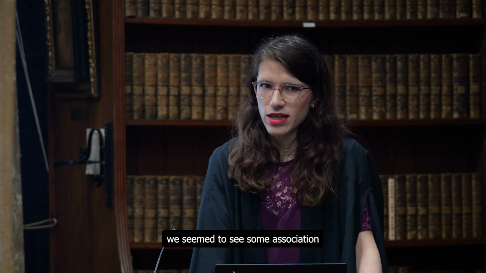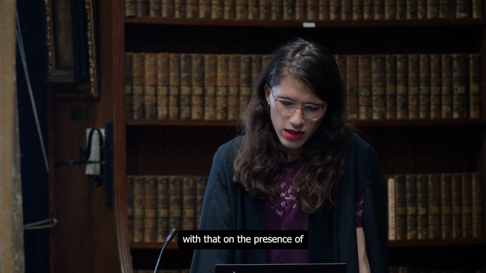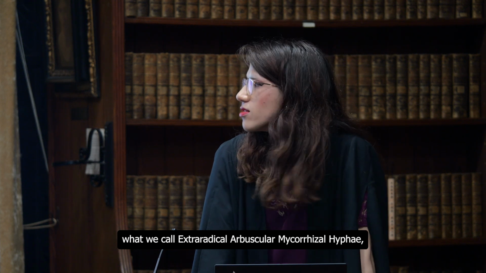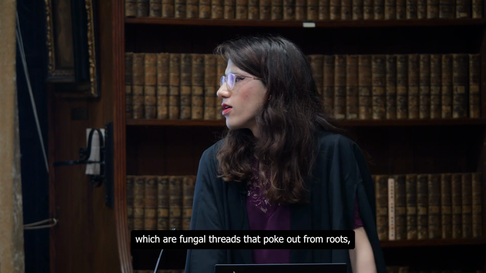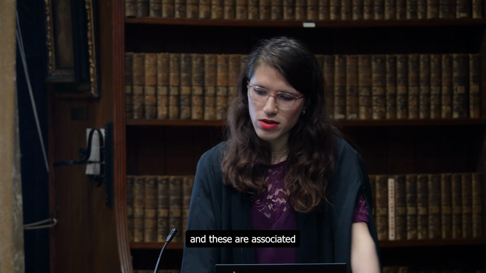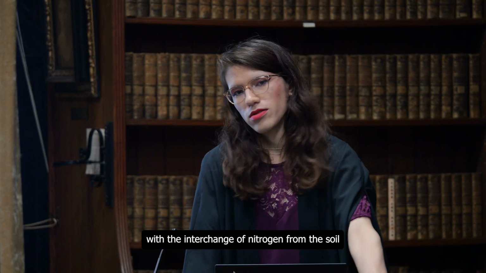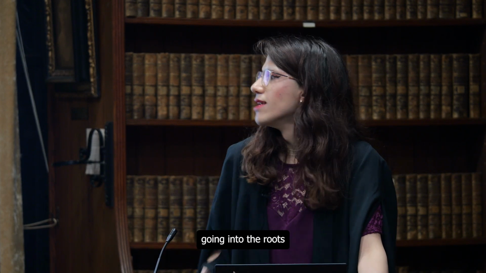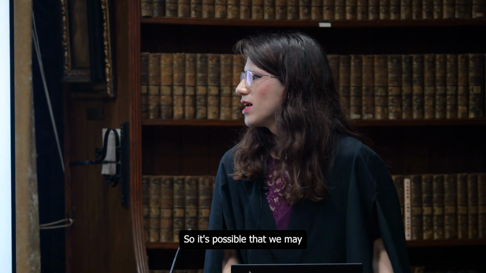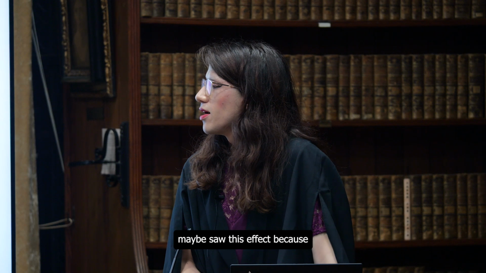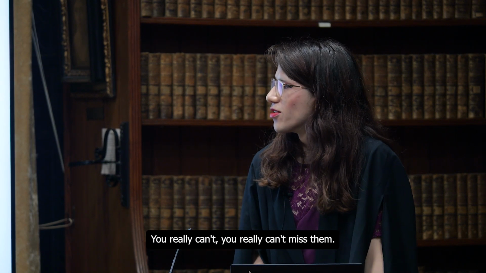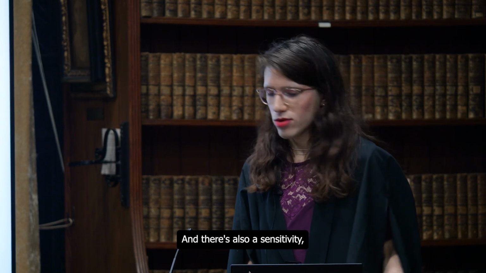We seem to see some association with that on the presence of what we call extra-radical arbuscular mycorrhizal hyphae, which are fungal threads that poke out from roots. And these are associated with the interchange of nitrogen from the soil going into the roots. And they're quite rare, so it's possible that we maybe saw this effect because it's particularly easy to spot them. You really can't miss them, and there's also a sensitivity.